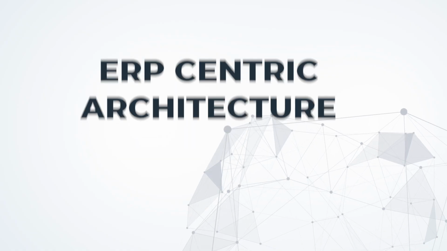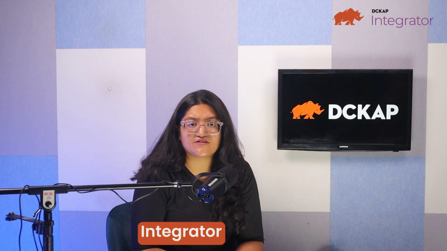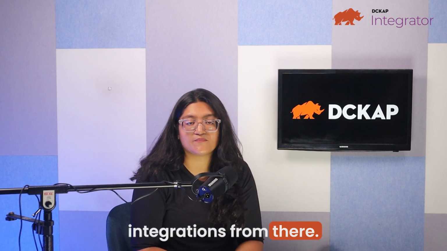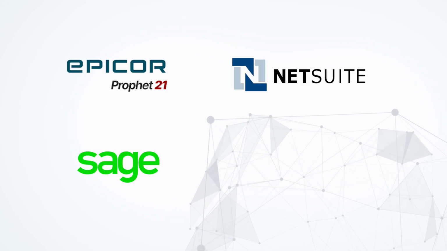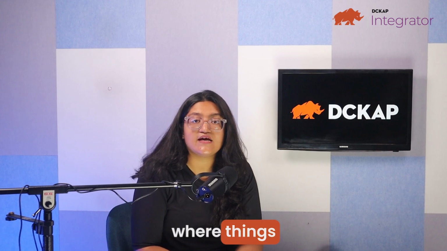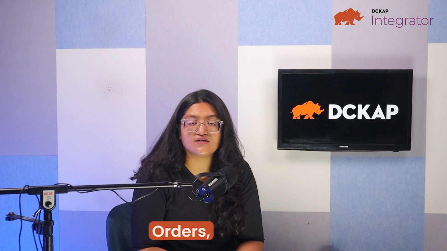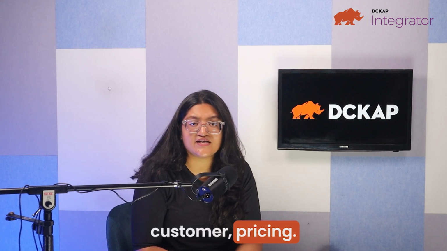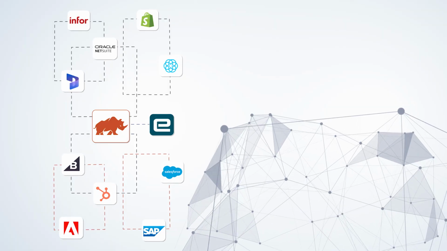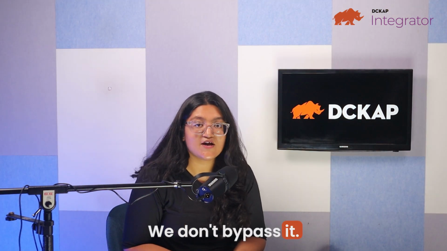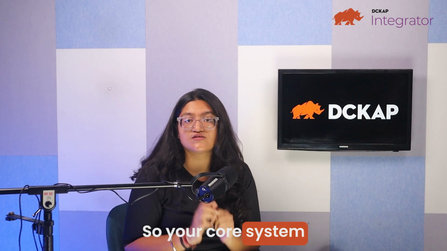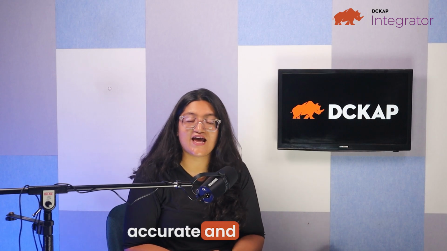Second is ERP-centric architecture. The ERP is the brain of the business. The DCKAP Integrator engineers integrations from there. Whether that's Epicor P21, NetSuite, Sage, or SAP. The ERP is where things really come together. Orders, inventory, customer, pricing, it all flows through there. We always keep the ERP at the center of every integration. We don't try to replace it. We don't bypass it. We build around it so your core system stays reliable, accurate, and in control.